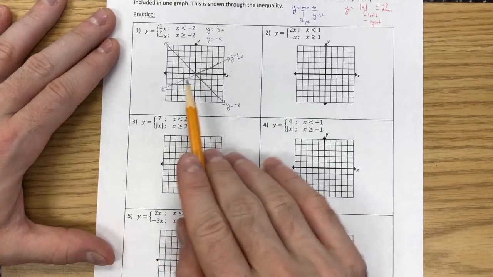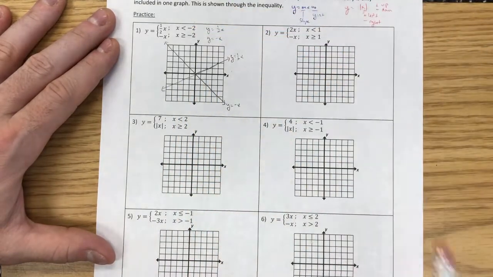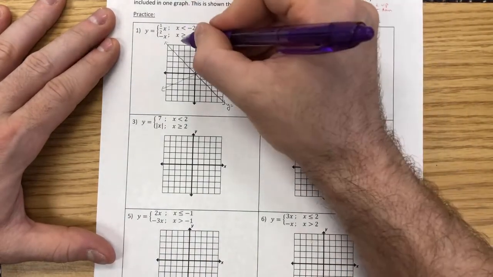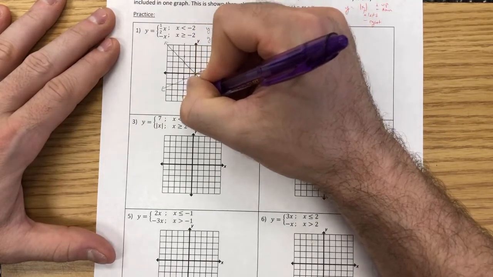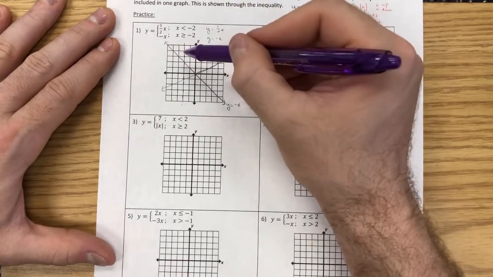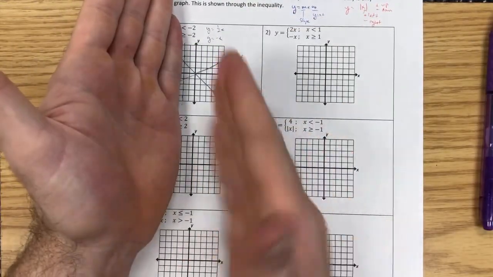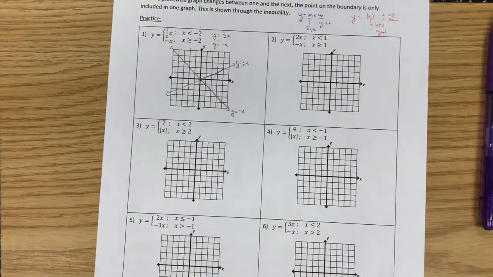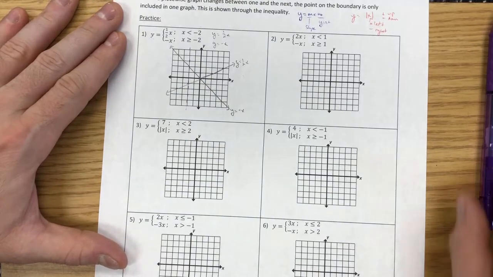Awesome. So I have these two graphs, and now I need to plug in these boundary restrictions. I have a boundary right at negative 2. So I'm going to draw a quick dotted line, which is not technically part of the graph, but it shows me that it separates my graph into a right side of negative 2 and a left side of negative 2. So we're going to see which one's on the left and which one's on the right.